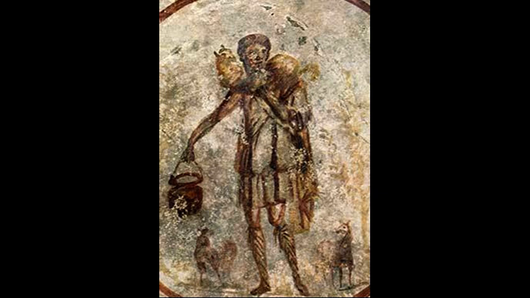Now, this is one of the earliest depictions of Jesus Christ. This is from the Catacomb of Calixtus in Rome. It was done in the 3rd century. It is a fresco. A fresco is when you put plaster on a wall and then you put the paint on the wet plaster. And it is showing Jesus as the Good Shepherd.